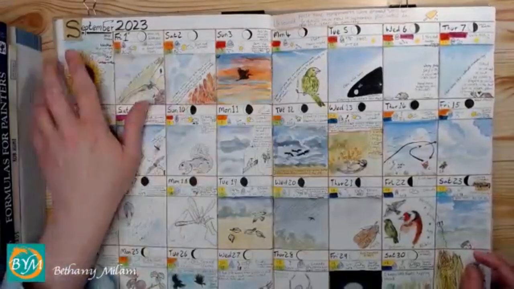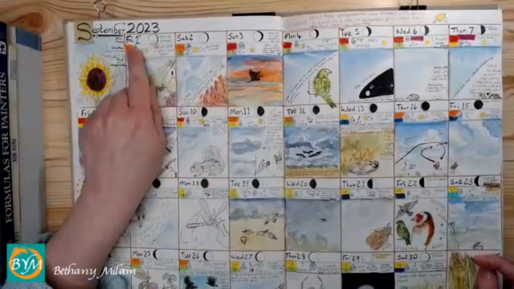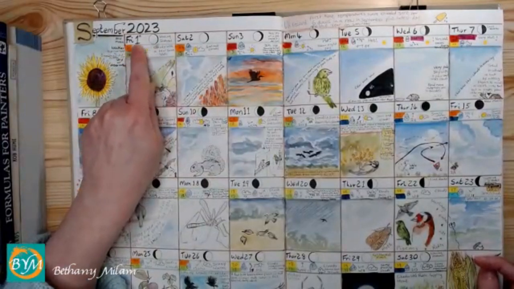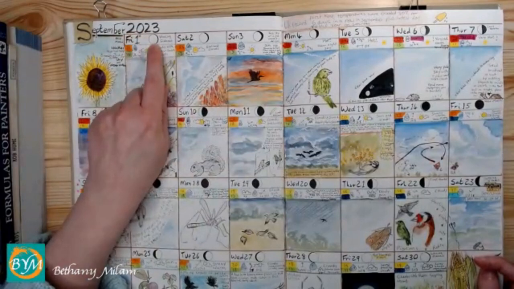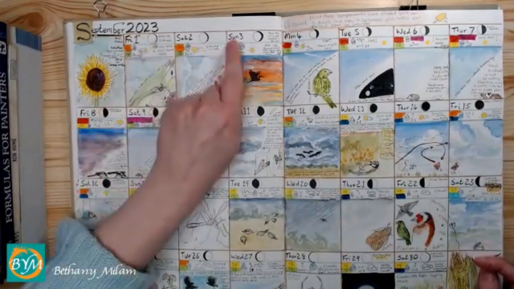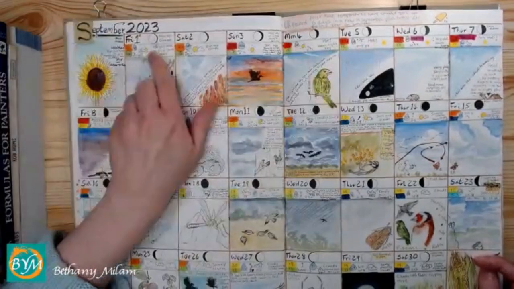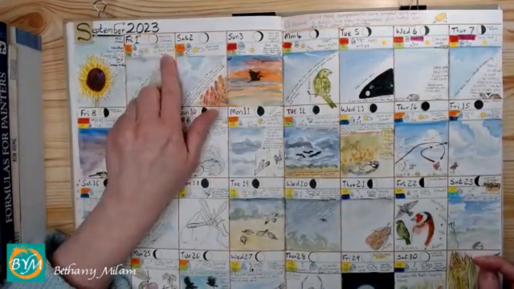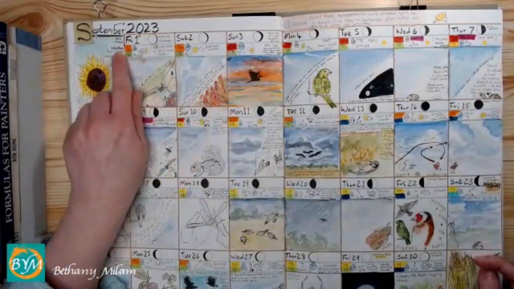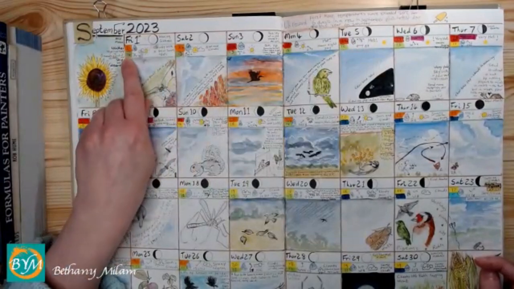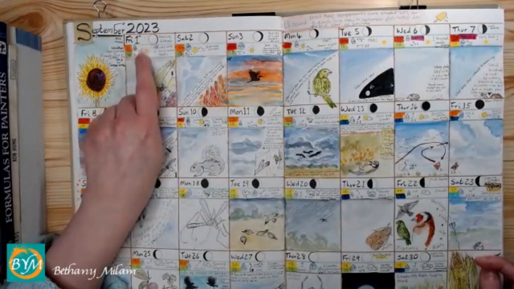So at the top, I have the day. So I've got Friday and I've got number. I've got the moon, and I have gone through and put the drawing of the moon for every day. That was a bit tedious. So then I have a section for where I'm putting in the weather. So high temperature and low temperature for the day, the humidity.